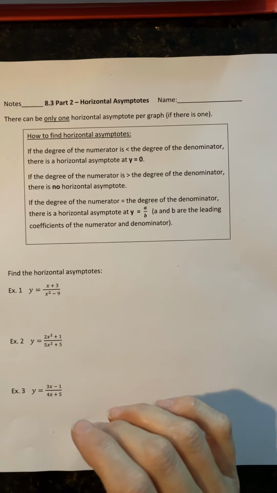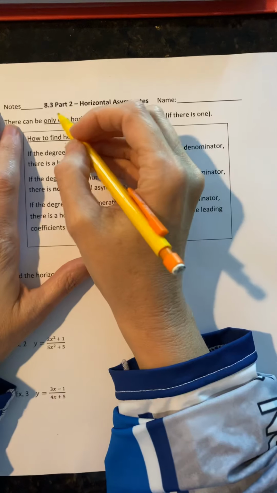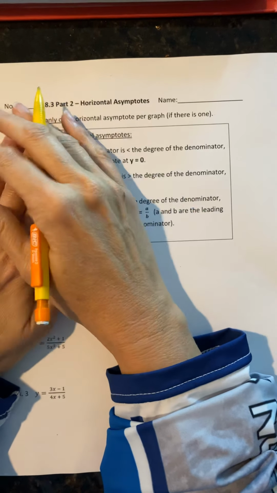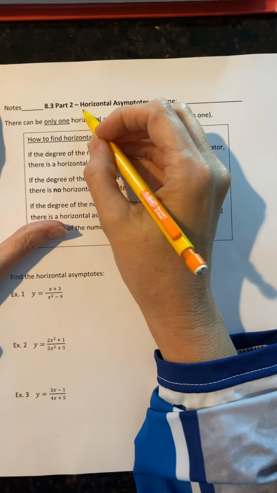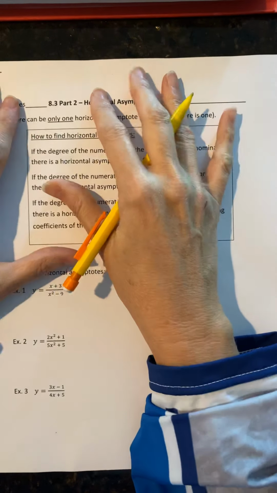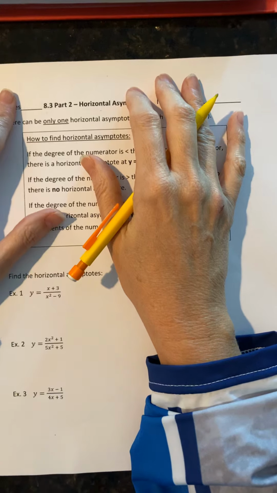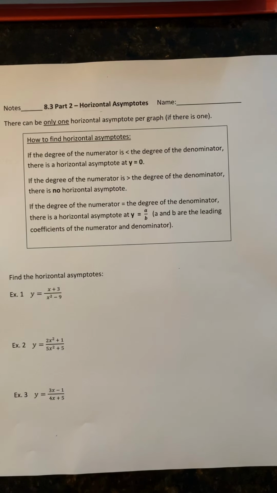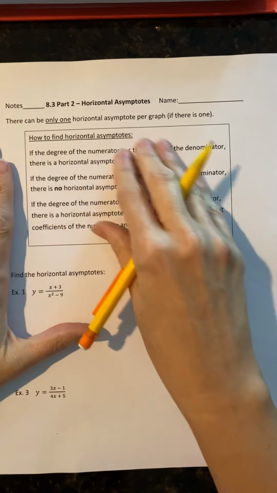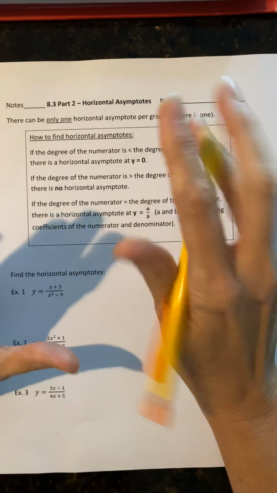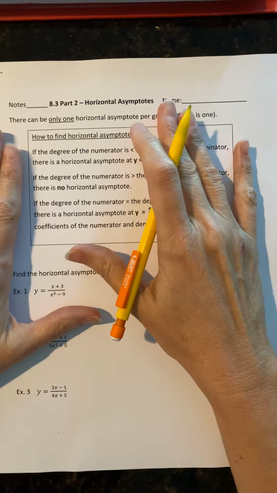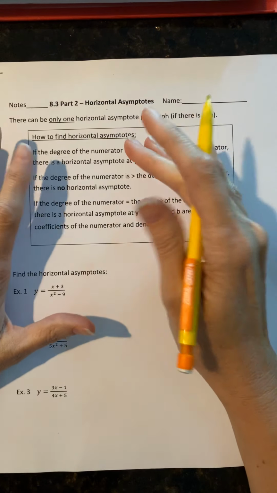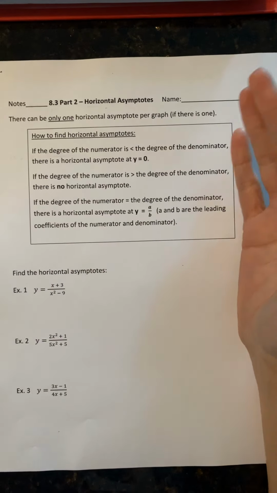Hello guys. Today we are going to do part 2 of lesson 8.3. We're talking about asymptotes and points of discontinuity. Today we're going to do the horizontal ones, and these are actually much easier than the vertical asymptotes and the holes. So in this box right here, it's the rule for finding out if there are horizontal asymptotes and if there are, what they are, okay?